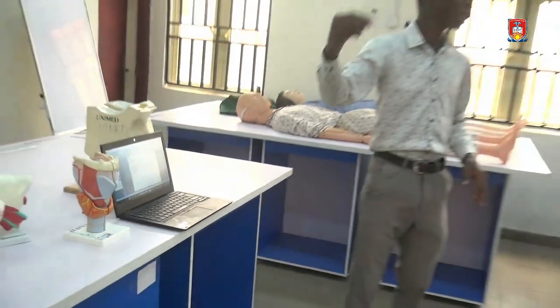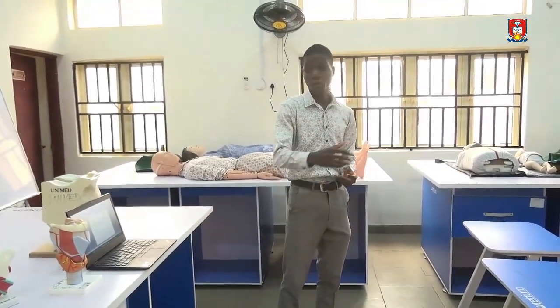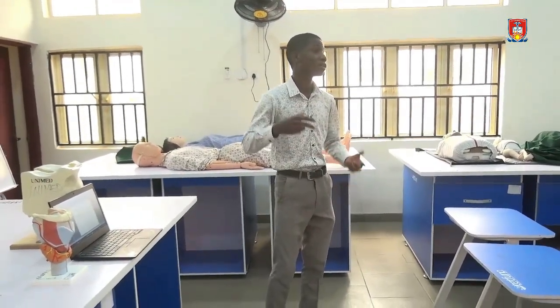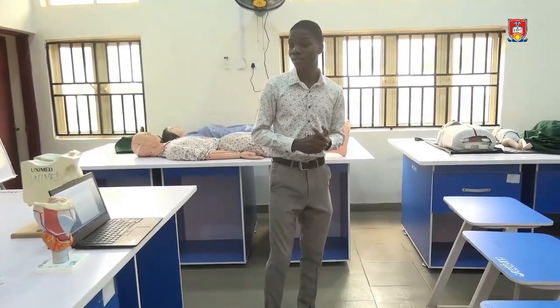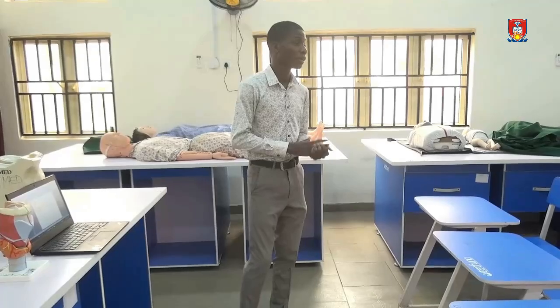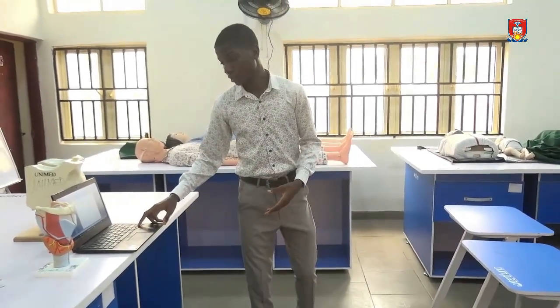There's also pharyngeal abscess, which is a complication of pharyngitis. That is a collection of pus that occurs as a result of a complication of pharyngitis. So this can also cause chronic pain and sore throats in the pharynx. Then we also have trauma to the pharynx. It's also another clinical complication of the pharynx.